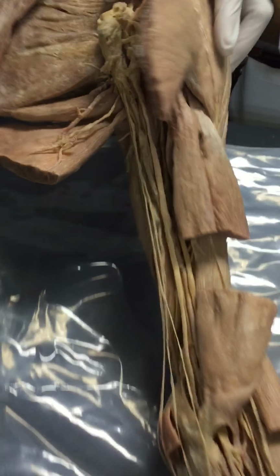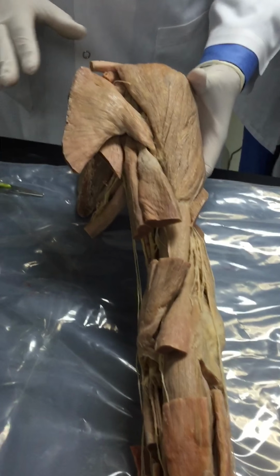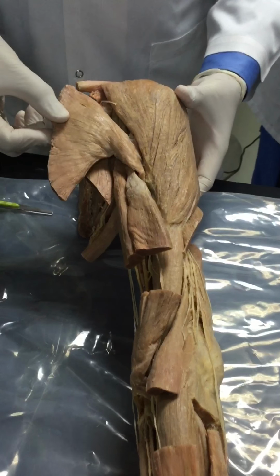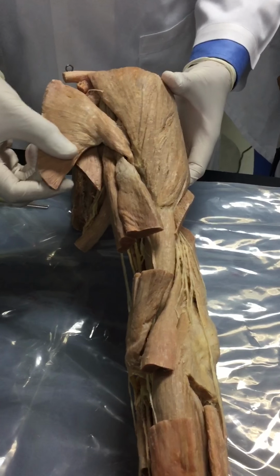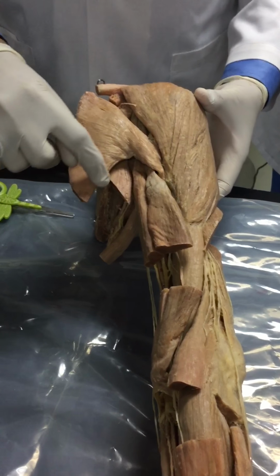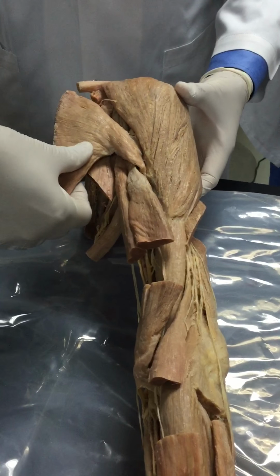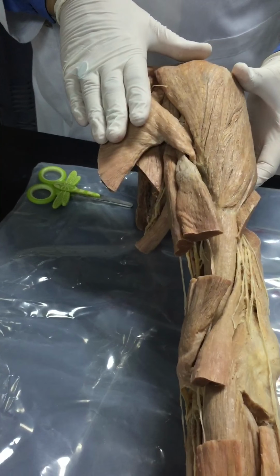So this is the correct anatomical position of the axilla, which has an anterior wall formed by the pectoralis major. So this is our pectoralis major muscle. It forms the anterior wall, and this is the lower border of the pectoralis major. This is the anterior fold, which we can feel like this. This is the anterior wall, pectoralis major.